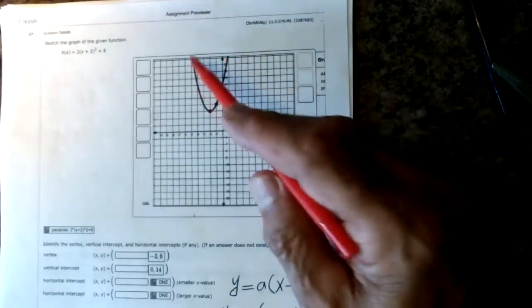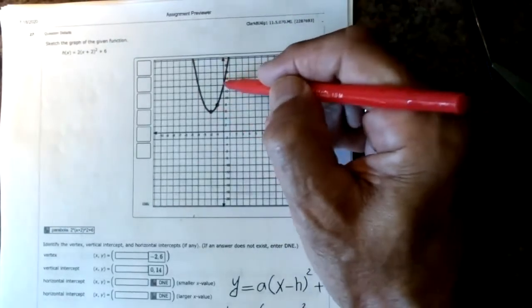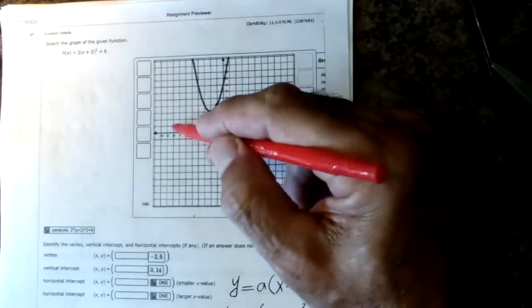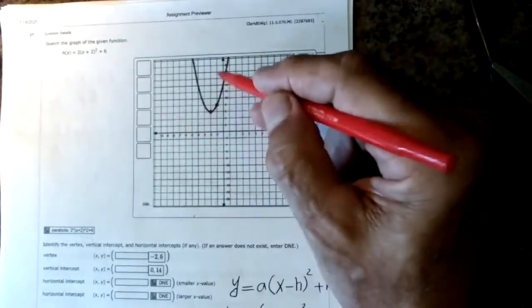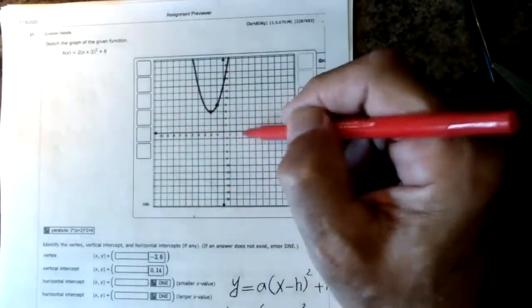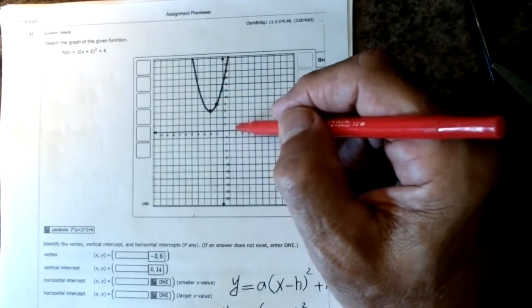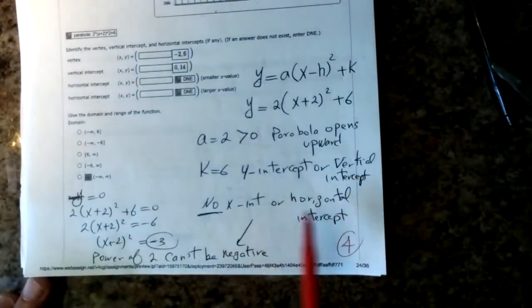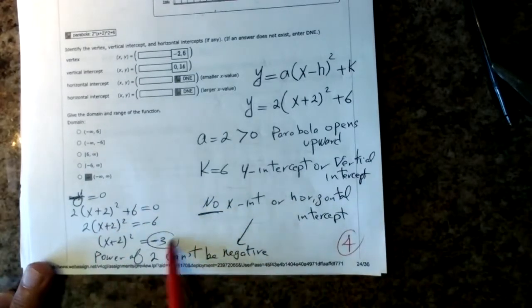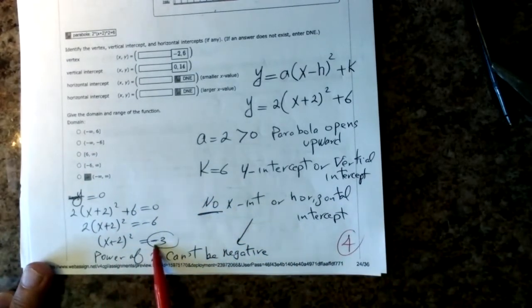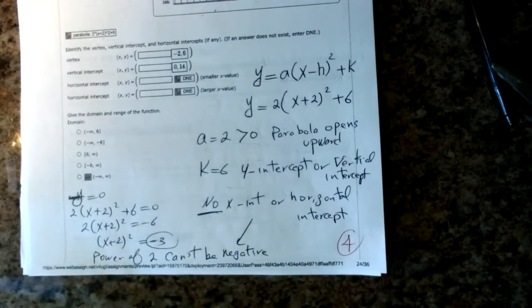You know, this graph has a y-intercept, you see that? But it never intersects the x-axis. This graph would never intersect the x-axis, so it doesn't have an x-intercept. And we prove it here, look. We prove that there is no x-intercept, because when I try to solve this, I have this. How come I didn't continue with this? (x plus 2) to the power of 2 equal to negative 3? Let me show you.